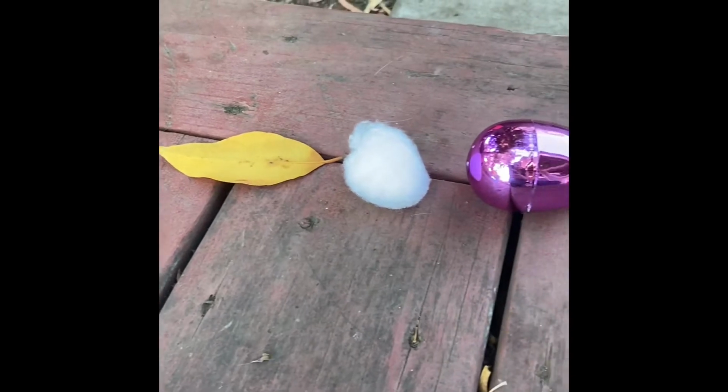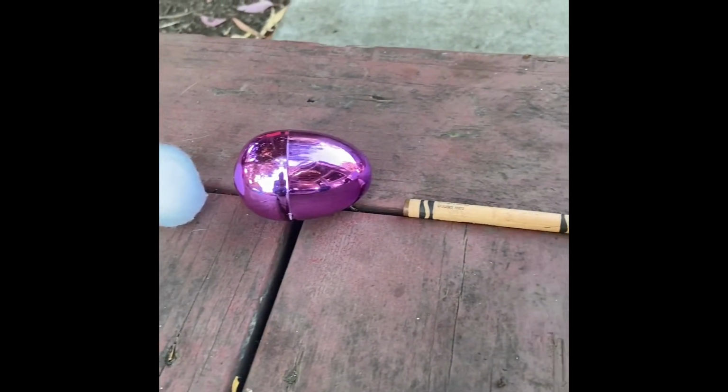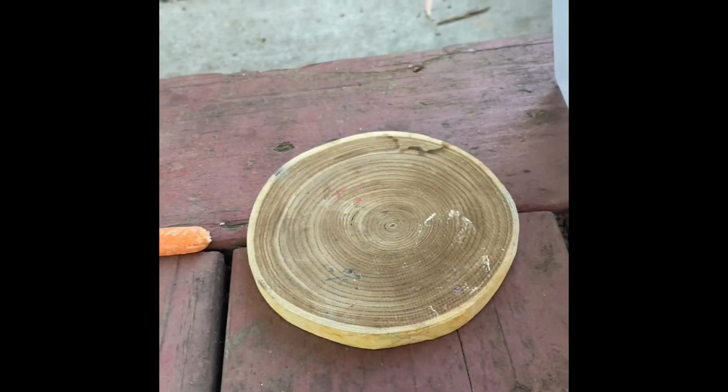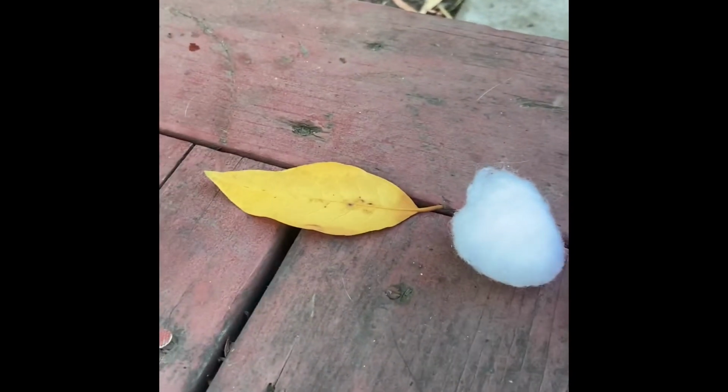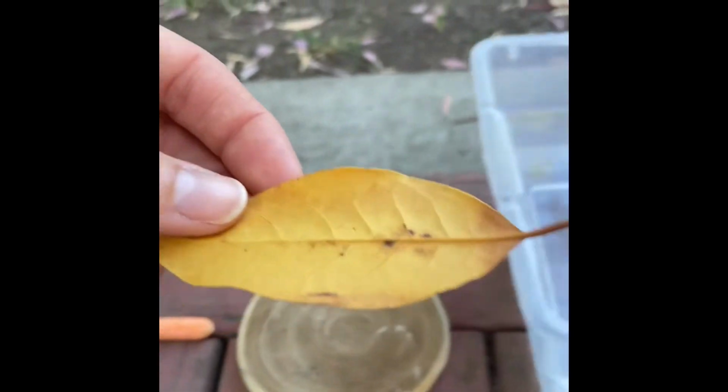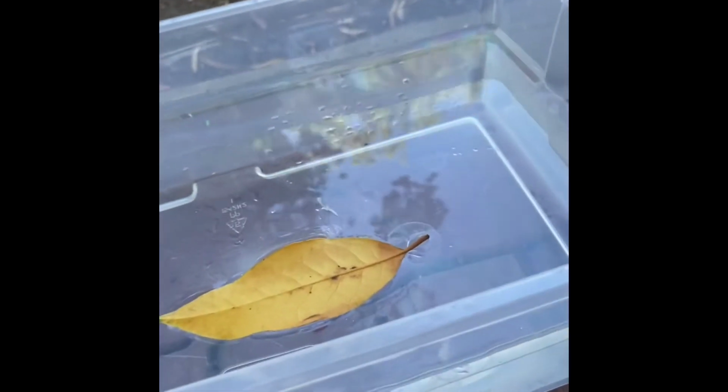Okay, boys and girls, we are about to hypothesize, which means take a really good guess on whether or not we think these items will float or sink when they are put into water. Let's start with this leaf. What do you think? Is it gonna sink or float? Take your guess, and here we go. There we go, it's floating.